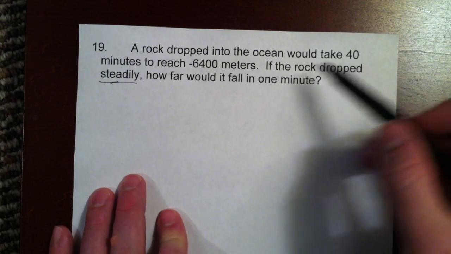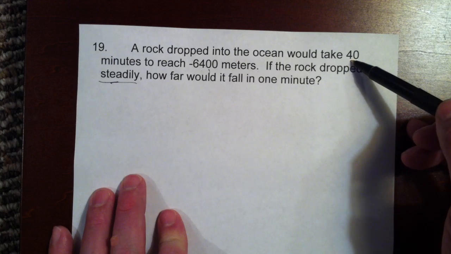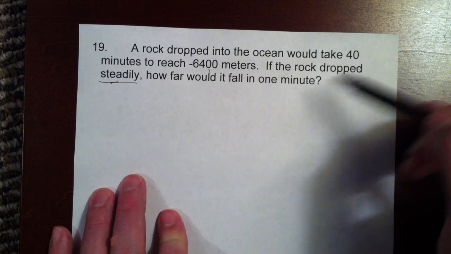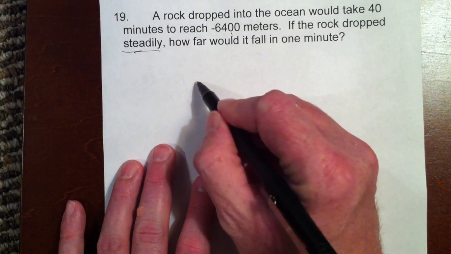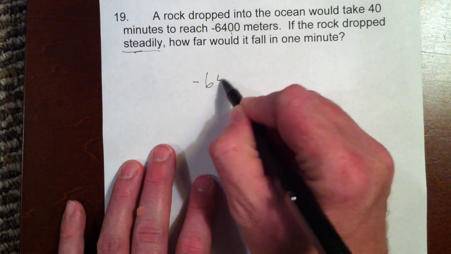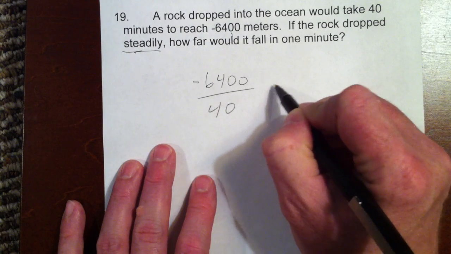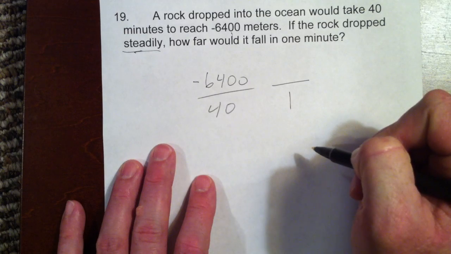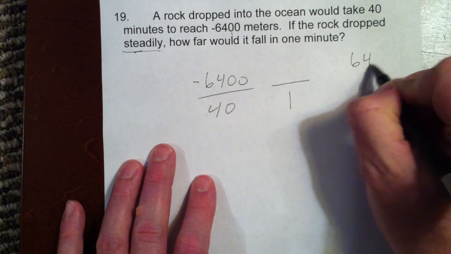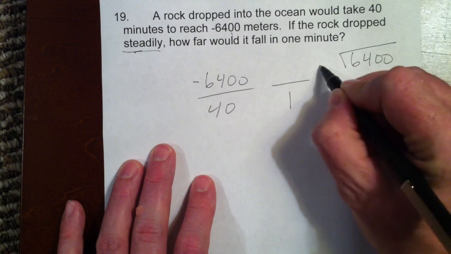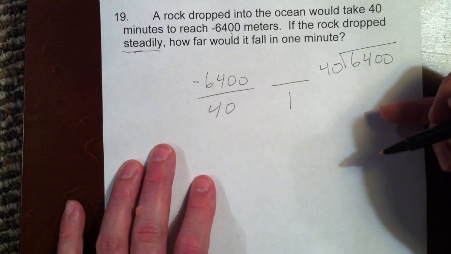Well, if it took 40 minutes for it to drop this much, we have to ask ourselves, how long would it drop in 1 minute? So basically you have negative 6,400 over 40, and basically you're going to say 6,400 divided by 40 to see how far it would drop in 1 minute.